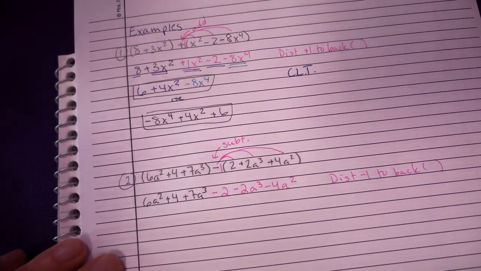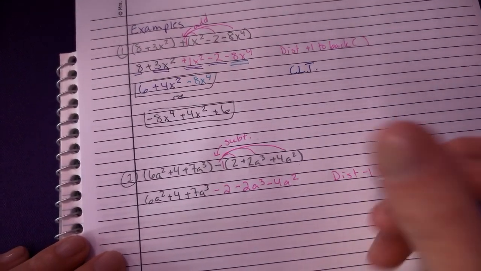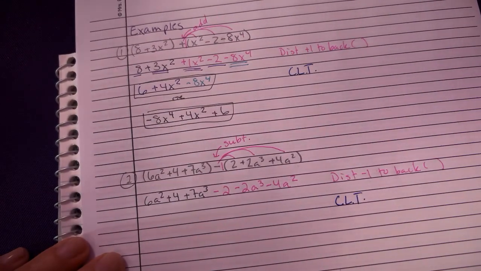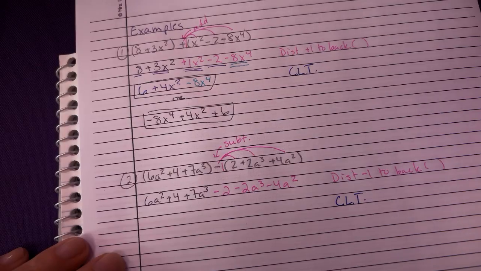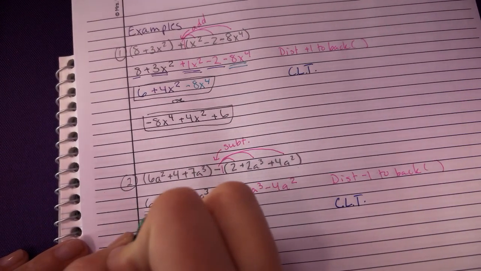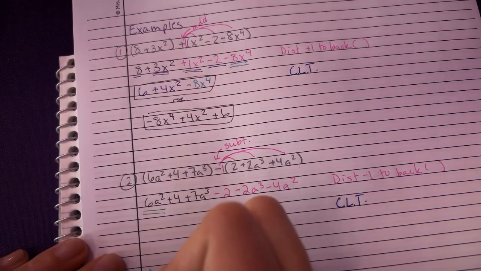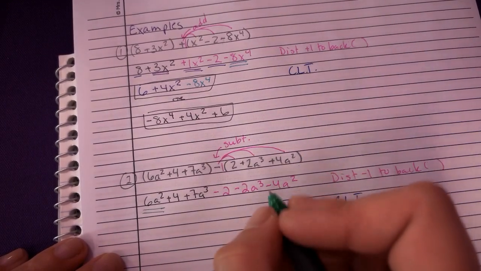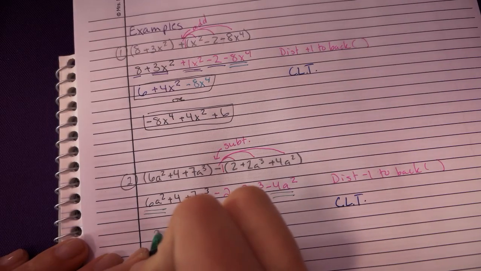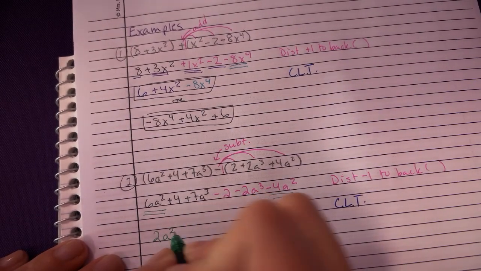Okay, and next up, always after distributing, you always got to check for combining like terms. It'll always be this way. It's a very good practice to have. So I always like to start with my first piece. So I got 6a to the 2nd power. I need to find another piece that has a to the 2nd power. And I got this piece over here. So when I combine this, this becomes 2a to the 2nd power.